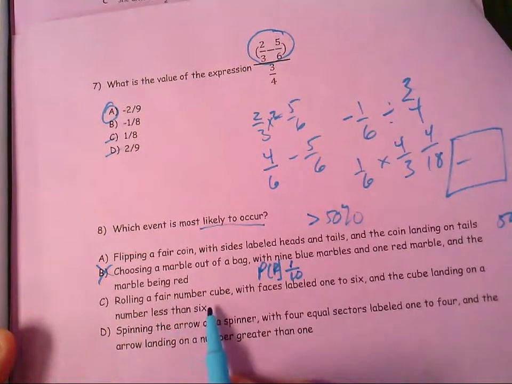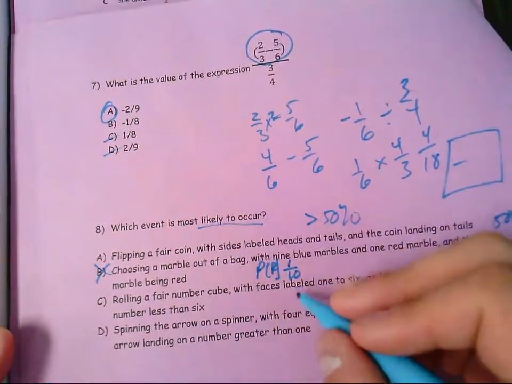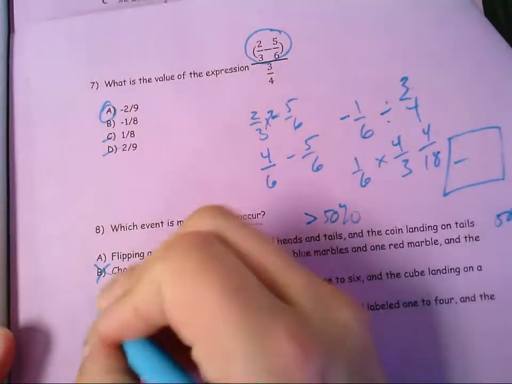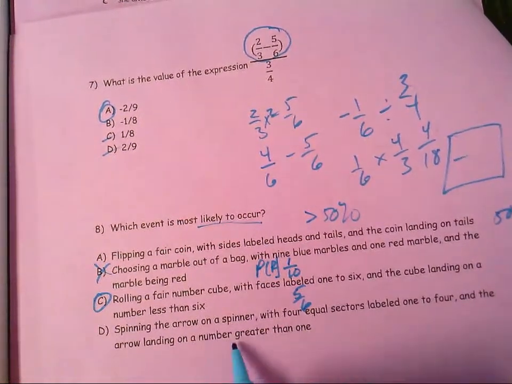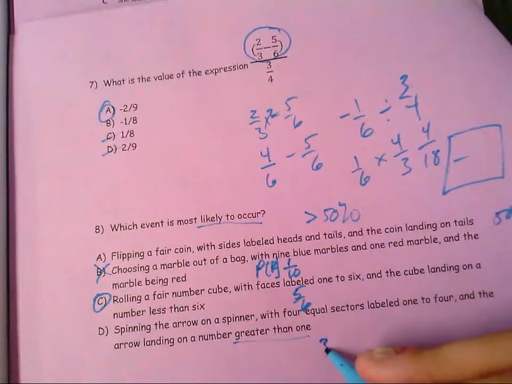Rolling a fair number cube, and it landing on a number less than 6. A number less than 6 would be 1, 2, 3, 4, 5, so that would be a 5 out of 6. That's pretty likely. All right, spinning a spinner, landing on a number that's greater than 1 would be 3 out of 4.